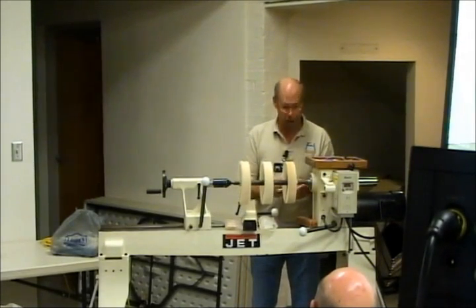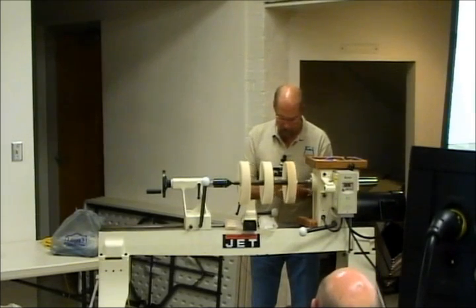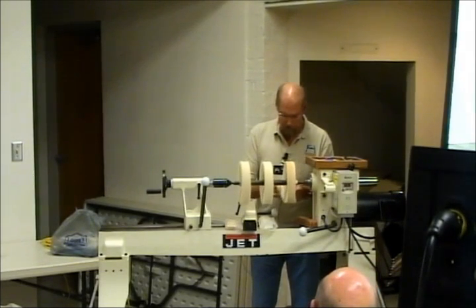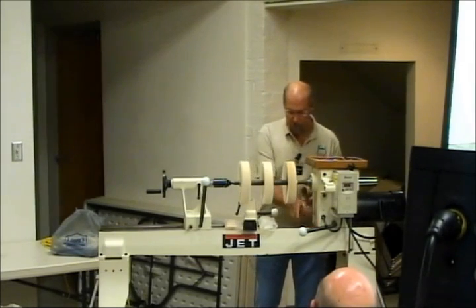Starting with Triple E, and then white diamond. Especially on figured wood, it really helps a lot if you don't want to do anything else. A lot of times I just like to do this stuff.